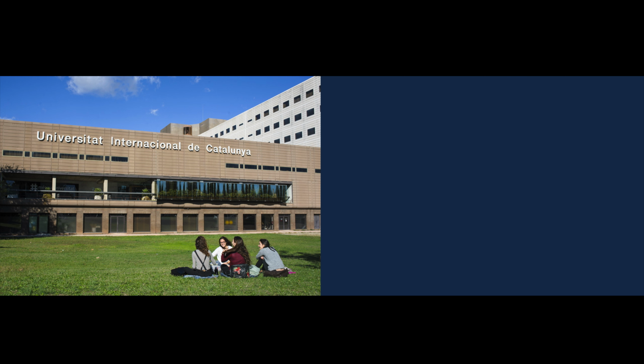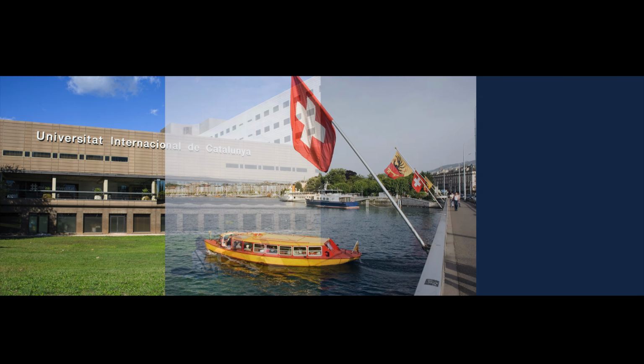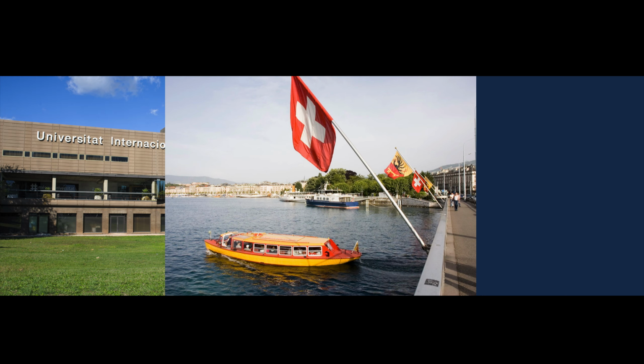Later on, once I finished the degree, I had the opportunity to collaborate with a university in Geneva, in Switzerland. Also an amazing land, very different because it's surrounded by the mountains in the center of Europe.